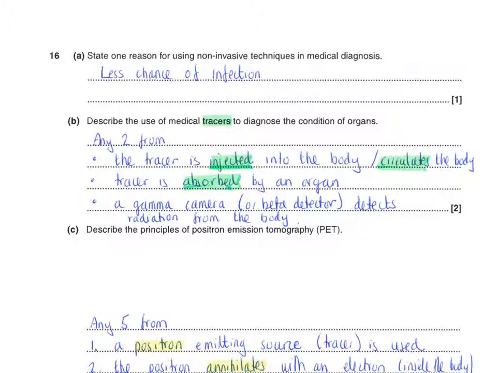This is G485 Homework Booklet Question 16. State one reason for using non-invasive techniques in medical diagnosis. The answer on the mark scheme is quite simply that this has less chance of infection.